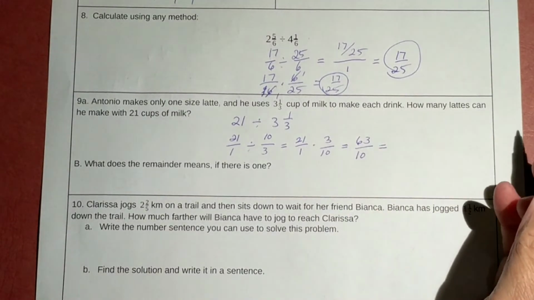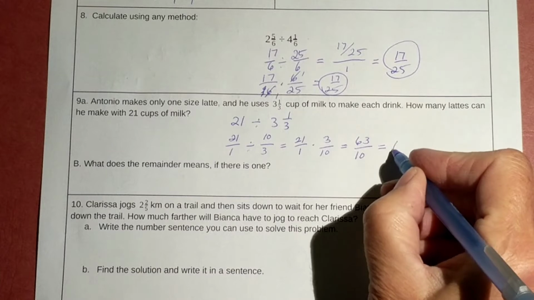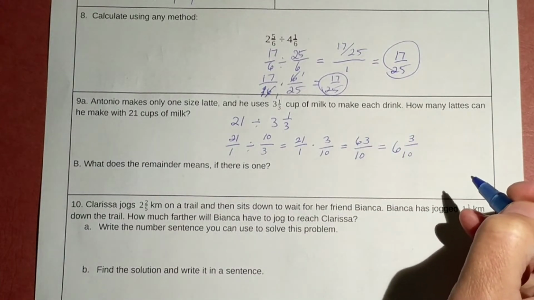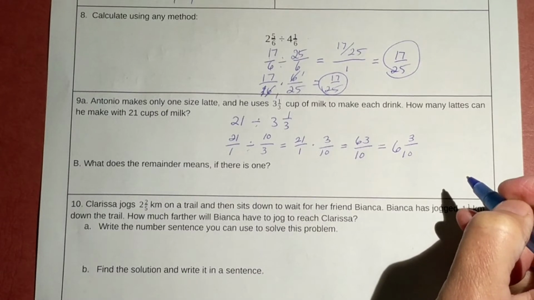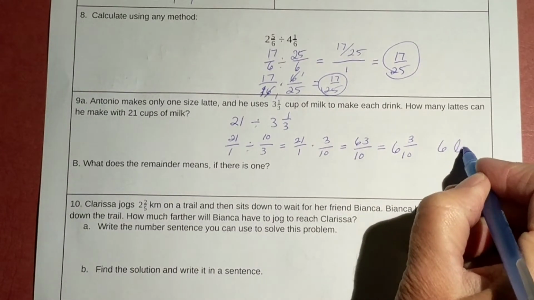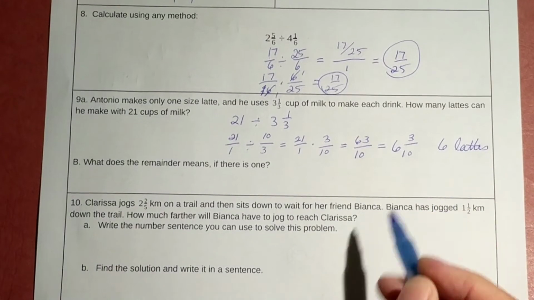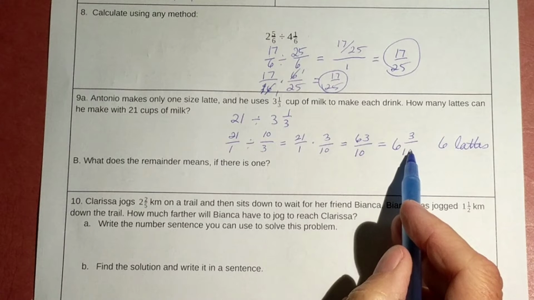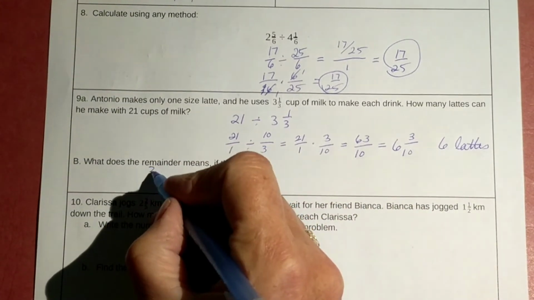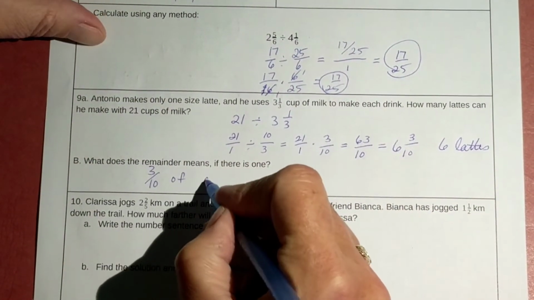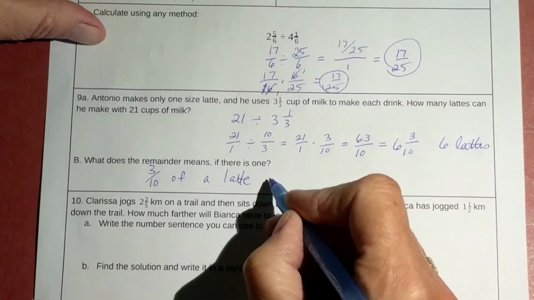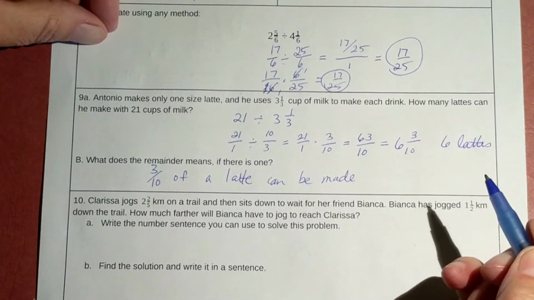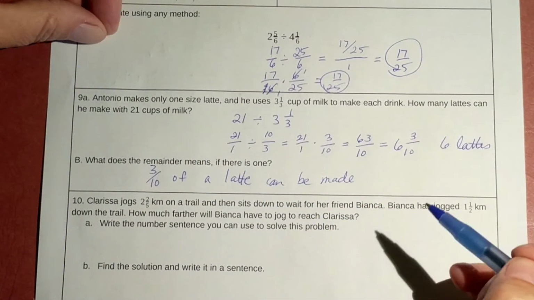How many times does that go? 10 goes into 63 6 times, remainder 3. So what does this mean? How many lattes can he make? He can make 6 lattes. And then what does this 3/10 mean? Well, he can make 6 lattes and part of a latte. So 3/10 of a latte can be made. So that means he doesn't really have enough milk for a whole latte. He could make 3/10 of a latte.